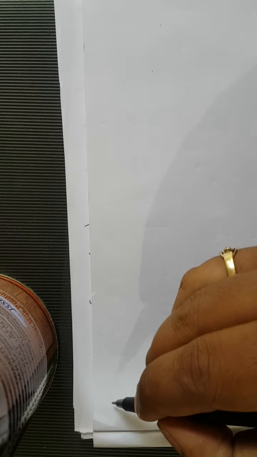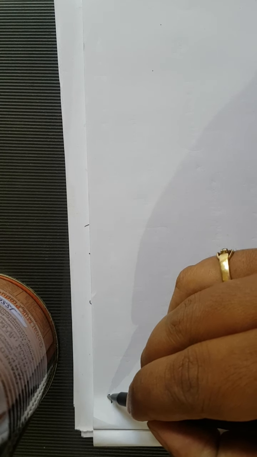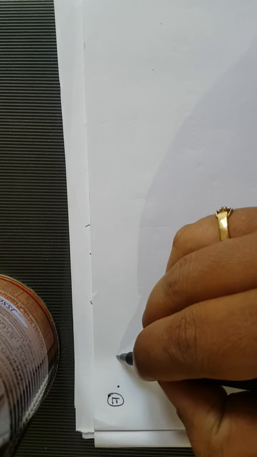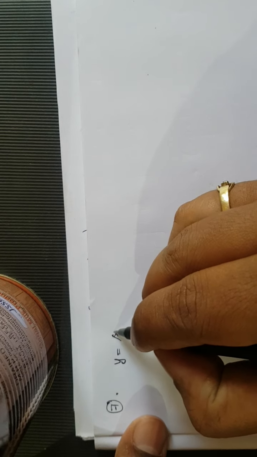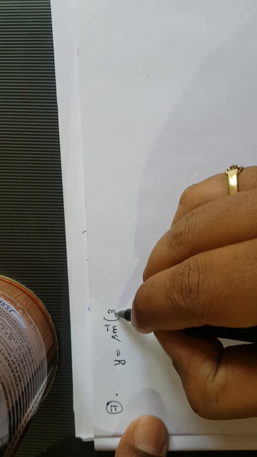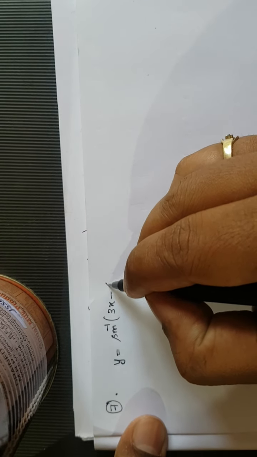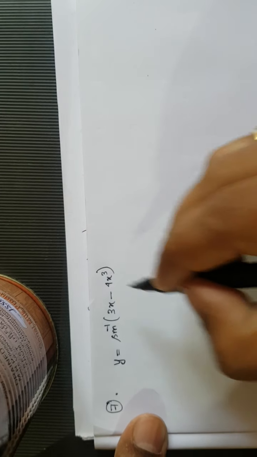Let's solve another question. Number 7. y is equal to sin inverse of 3x minus 4x cube.